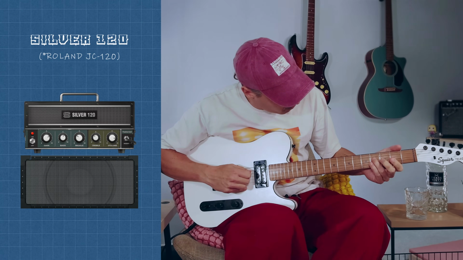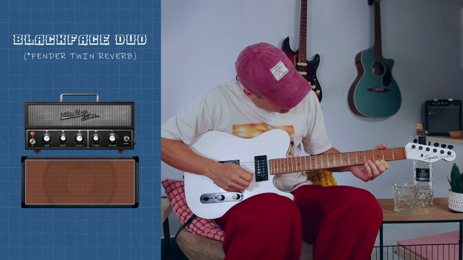The Fender Twin is the sound of, well, almost everything else. It's the definition of a loud, sparkling tube amp. Think Dire Straits.